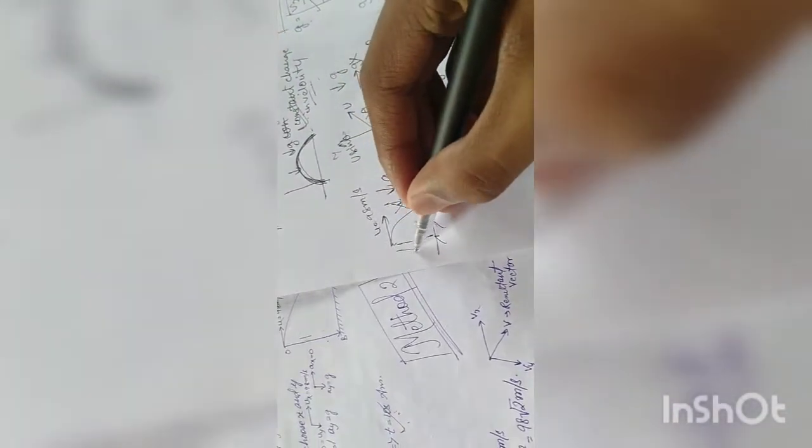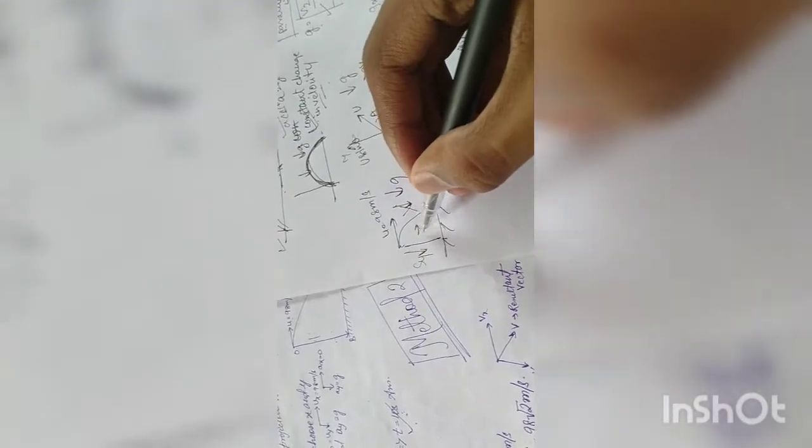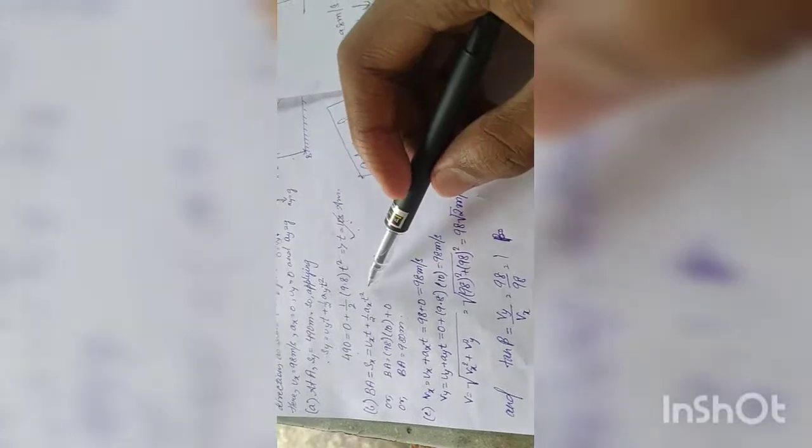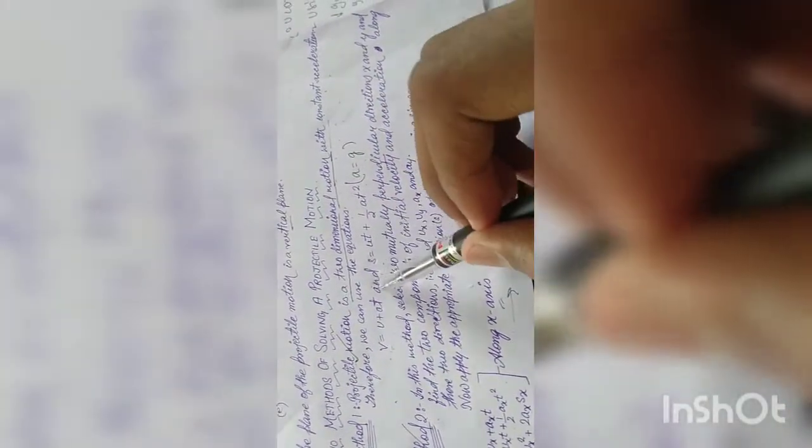Okay, so now we'll take out the x direction. Look here, this was in y. Now we'll take out the Sx. So here it is ut plus half at square. Moreover, in projectile motion, we'll always be helped with the formulas I gave you in the motion in a straight line video. I'll give the link in the description.